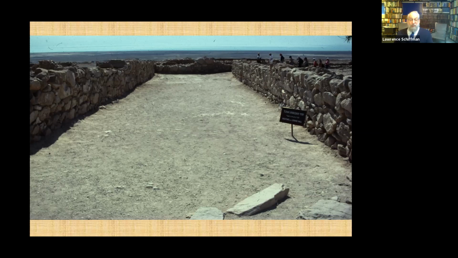Then we have the third type of material, the sectarian literature, which describes the way of life and some of the strange beliefs of this sectarian group that apparently went to this place in about 100 BCE, maybe a little before, maybe a little after, and continued to occupy it until it was destroyed by the Romans in 68 CE.